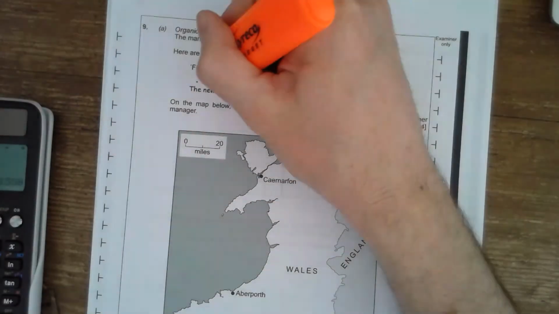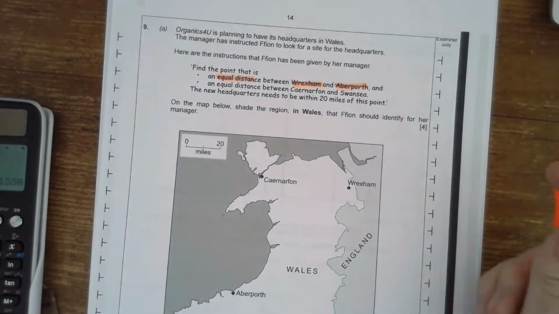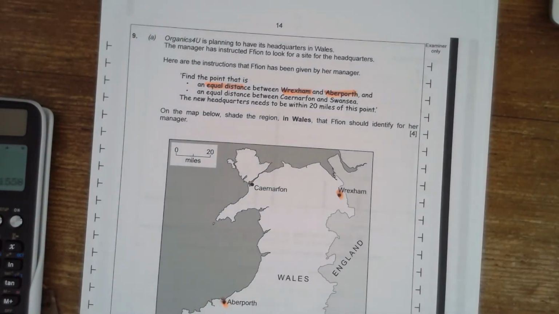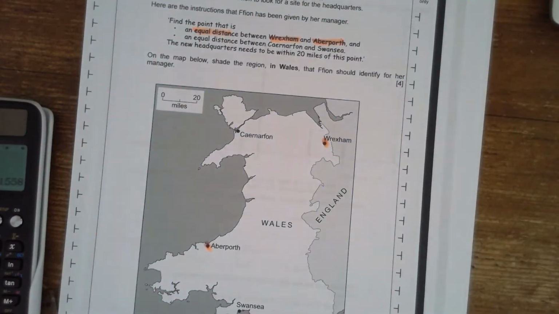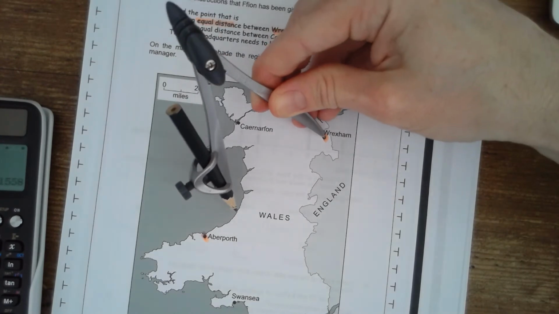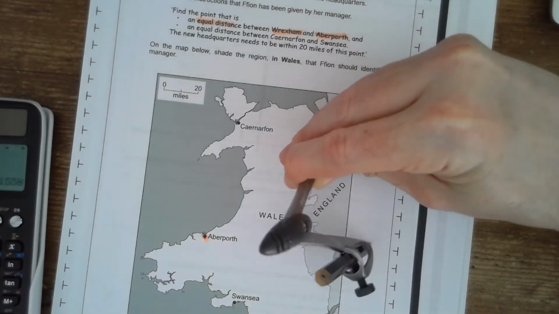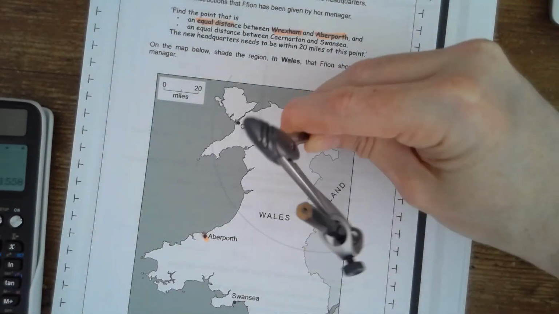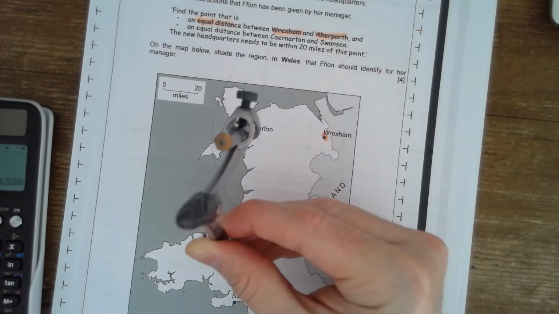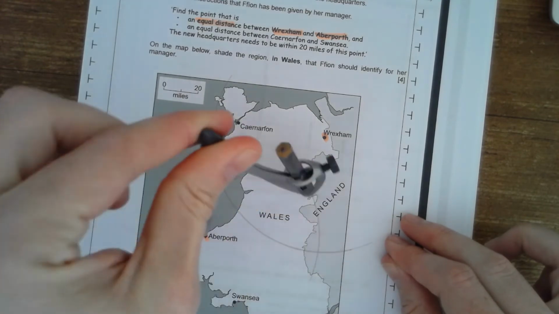Find the point that is an equal distance between Wrexham and Aberporth. So I'm going to go through these one by one, okay? Here's Aberporth, here's Wrexham. To find equal distance, I open my compass to what is obviously more than half of the distance between the two. Now, that is more than half as far as I'm concerned. And you draw a semicircle from one, keeping it exactly the same width. I haven't touched the compass. Come over to the other place, and you draw a semicircle from there.